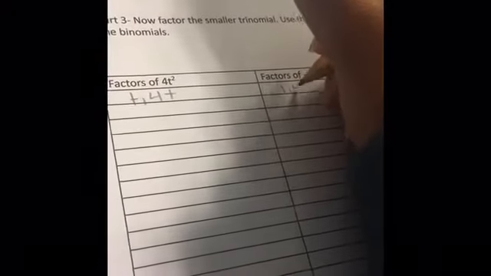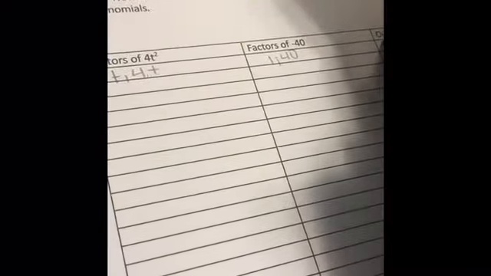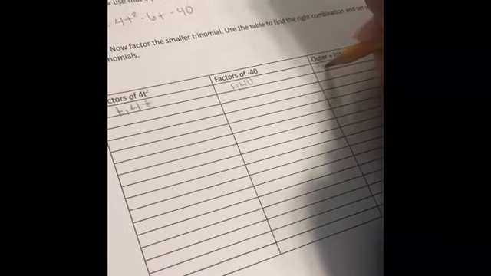So -40, and then let's see, and I subtract it. So I write this all down. 40t, 4t equals -36t.